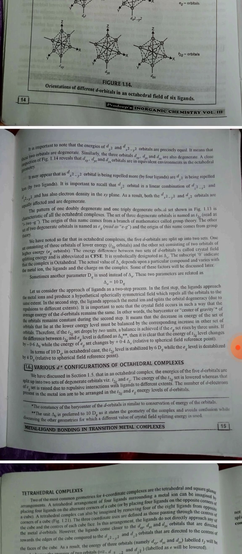It is important to note that the energies of the dz square and dx square minus y square orbitals are precisely equal. It means that these two orbitals are degenerate. Similarly, the three orbitals dxy, dyz, and dzx are also degenerate. The dxy, dyz, dzx orbitals are in equivalent environments in octahedral geometry.